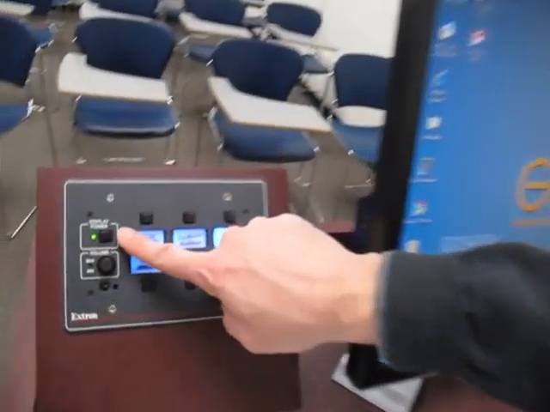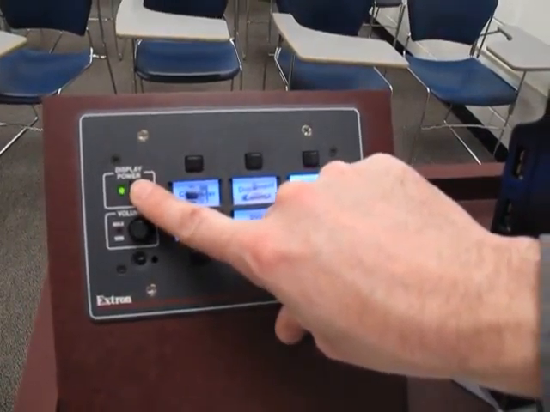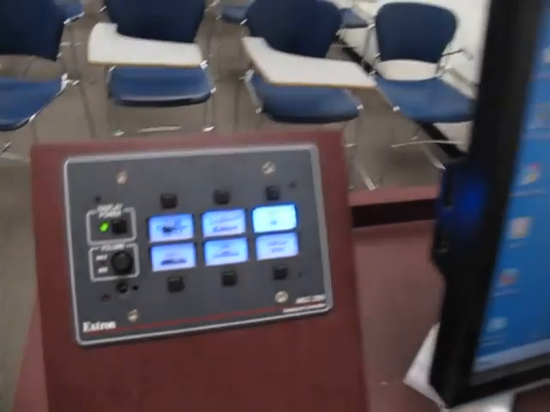Once we're all done with whatever it is we want to do, we come back over to the controller and to the display power area, and I'm going to hold that button in for about 1 second again until it powers down for us. And that's important to power things down so that we can save the life of the projector bulb.